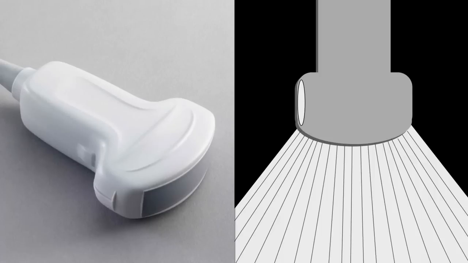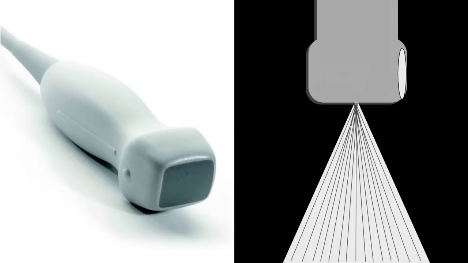Compare that to a curved array, which takes the linear array format and bends it into a curve. This allows you a wider field of view, but you can see that the sound waves start to splay out as they travel further from the probe, meaning that very near to the probe, the sound waves are close together, giving you a nice lateral resolution, but further away and deeper into the structure, they're further apart and give you less resolution. The phased array starts from a very narrow point and splays very widely. This gives you the worst resolution out of all three types of probes. However, this also gives you the smallest footprint in order to image through a very narrow space. And that's why this is used as a cardiac probe for echocardiography, because you can get in between the ribs and in between lung spaces to try and get to the heart.